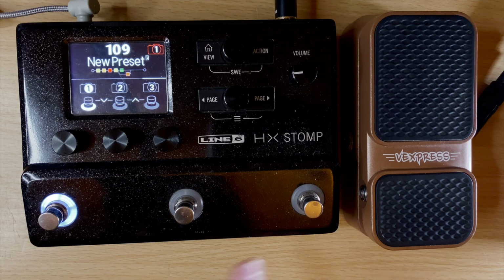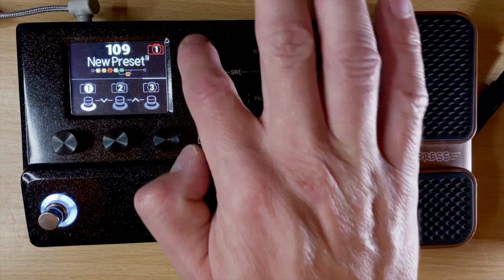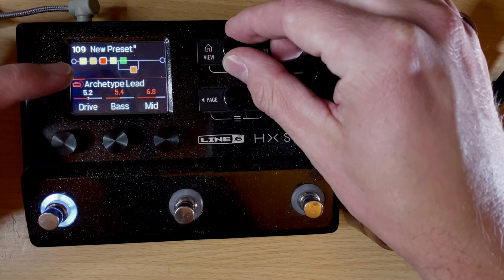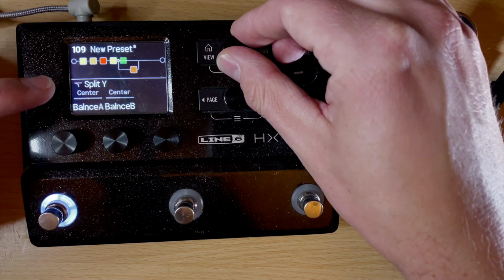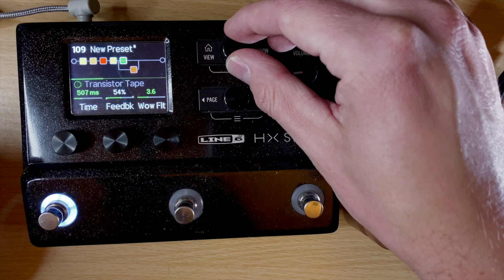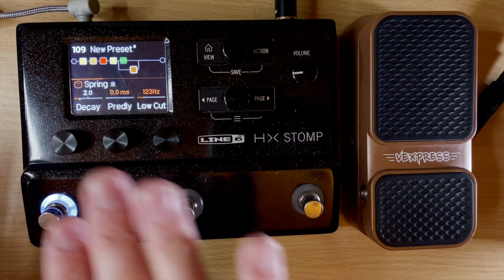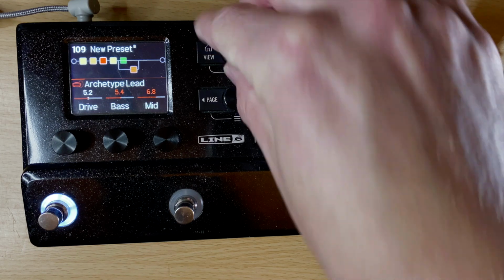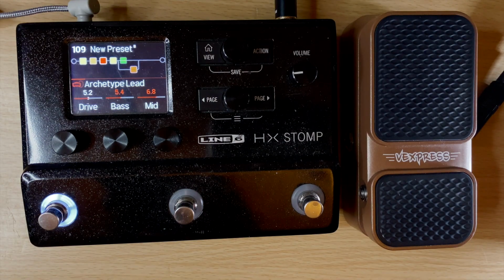So snapshots are basically, you have this arrangement. This is your setup. You have your compressor, your distortion, your amp, your EQ, a split, a delay, and a reverb. None of those are going to change. That's all going to be the layout. However, you can change each of the individual parameters. And again, this is what I do.